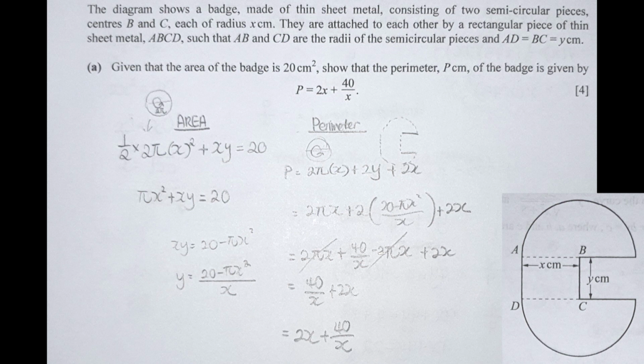Moving on, I'm calculating the perimeter. Same thing, I combine the semicircles, so I didn't have two separate calculations for this. I just treat it as a circle, 2 pi, multiplied with x, plus 2y, which is AD and BC's length, and also the 2x over there, which is the other side of the semicircle.